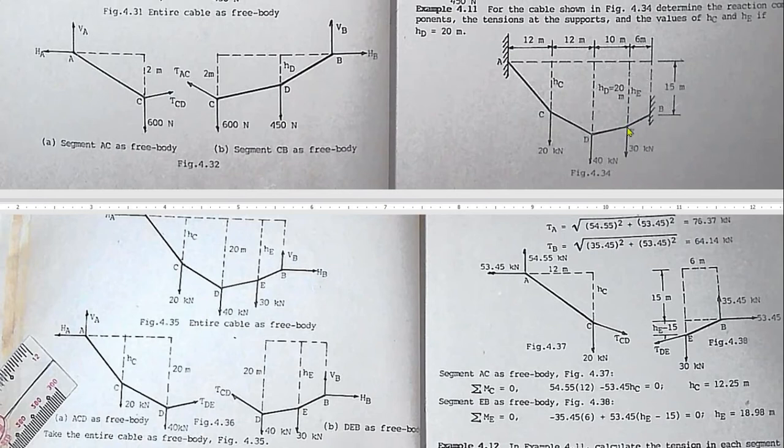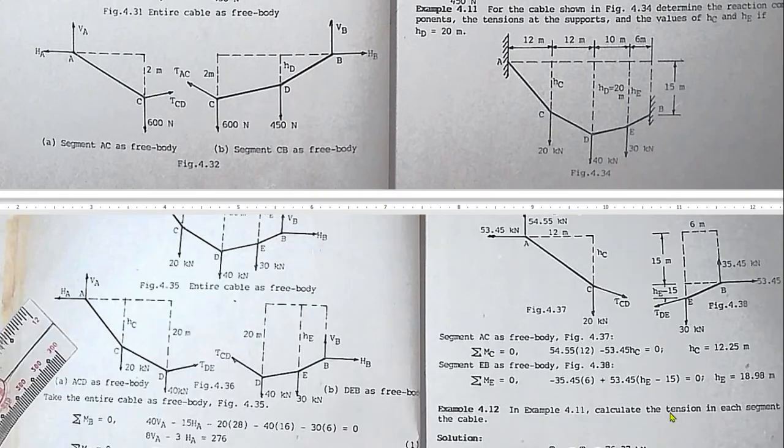So, you subtract now the 15 because this is the only lever arm that you need. That is now HE minus 15. Okay? So, that is your lever arm. So, from there, you can now solve for HE, which is 18.98 meters. And then, for problem 4.12, what you will solve here now is the tension in section CD and in section DE.